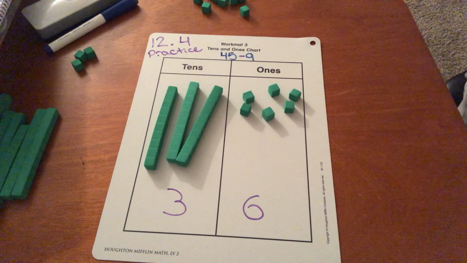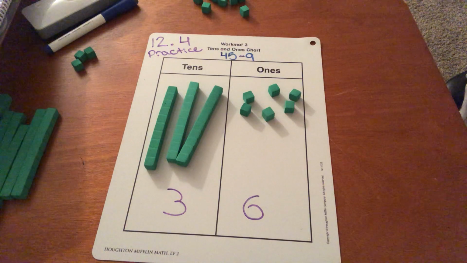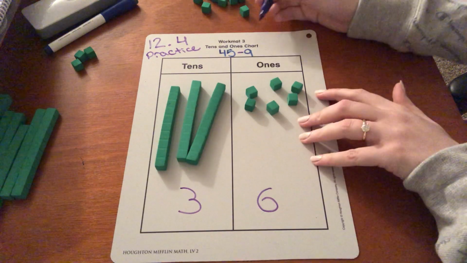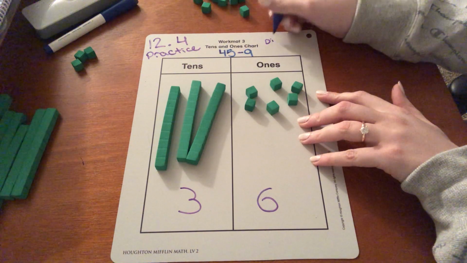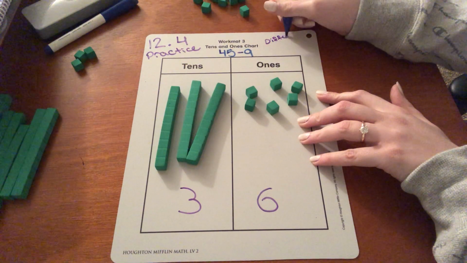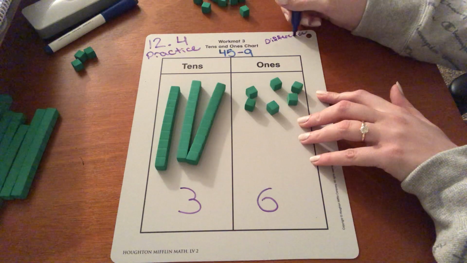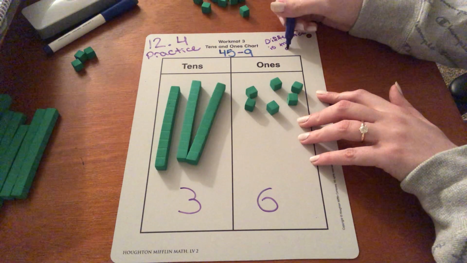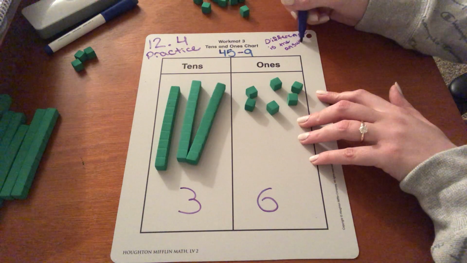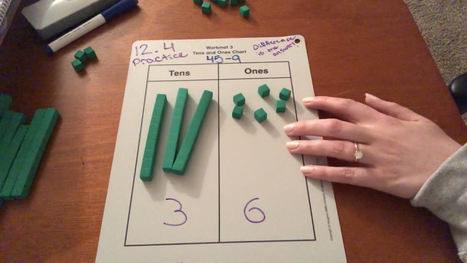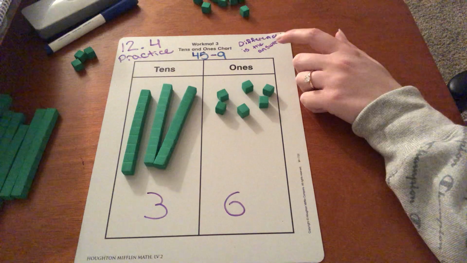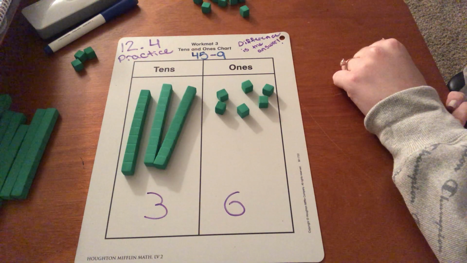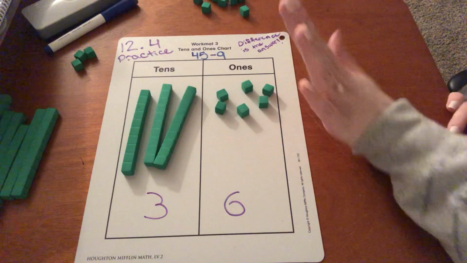And then the workbook asks you, what is the difference? So difference here is our answer to a subtraction problem. Difference is the answer. Like how the sum is the answer to an addition problem, the difference is the answer to a subtraction problem. Okay? So that's question number 1.